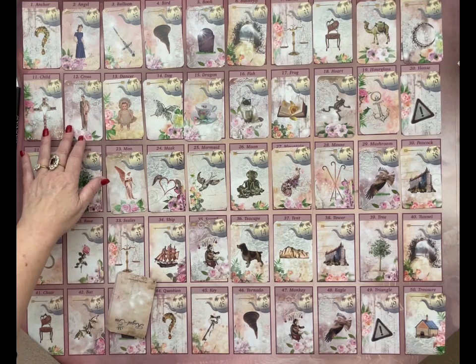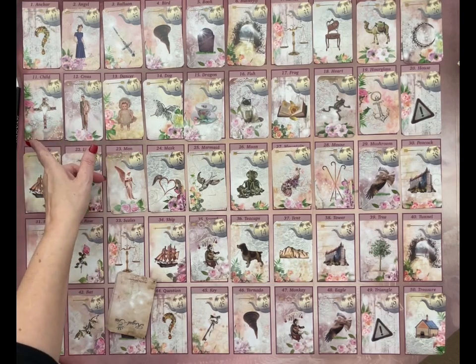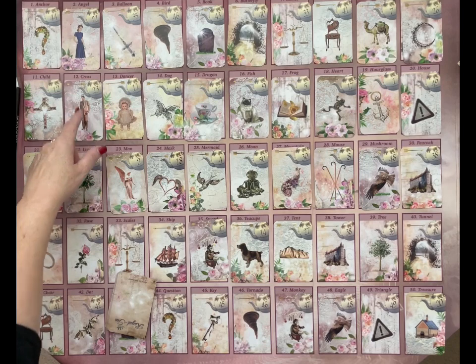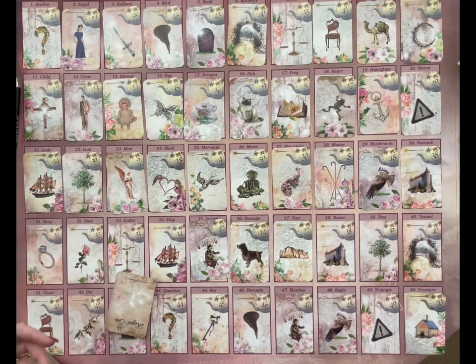We have the man here sitting on the cross, and he is looking that direction. So man on the cross, and lots of people see a cross as Christianity, but it's a whole lot more.